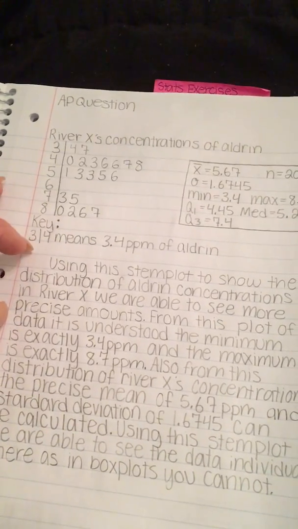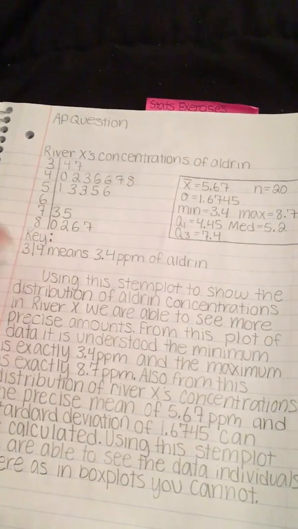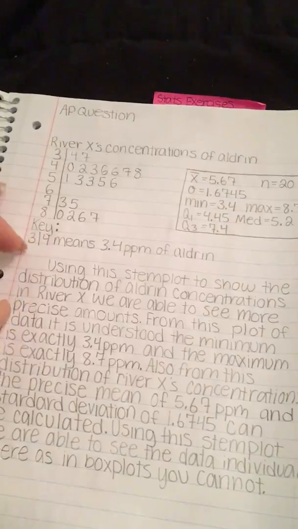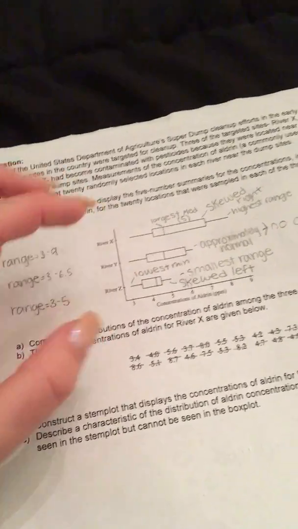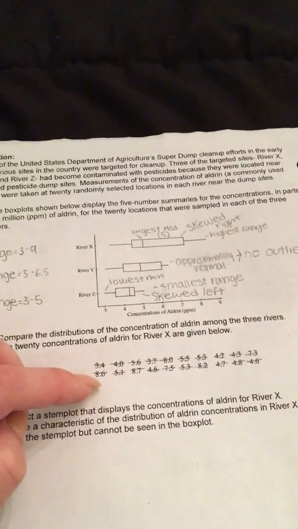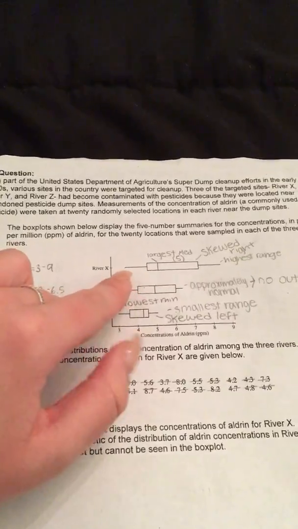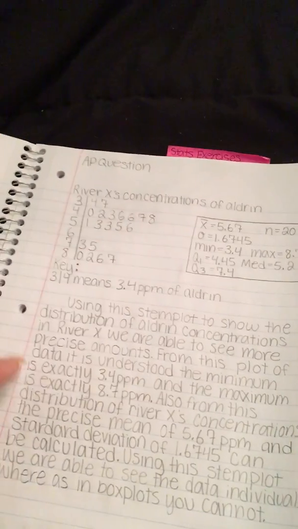So I wanted to make sure we knew what we were talking about by adding a little bit of context, but I also started off with what we can see, which is our precise amounts. So in here, we can't see the data individuals that we can here. We don't see each one of these numbers in here, we just see the shape of the data. So that's what I'm going to put by precise amounts, is we actually see them.